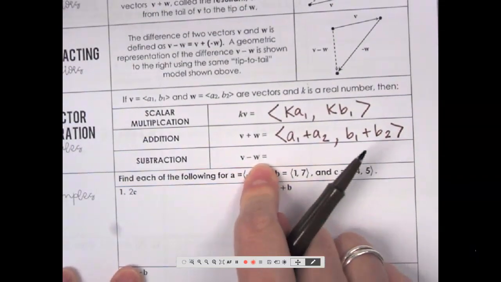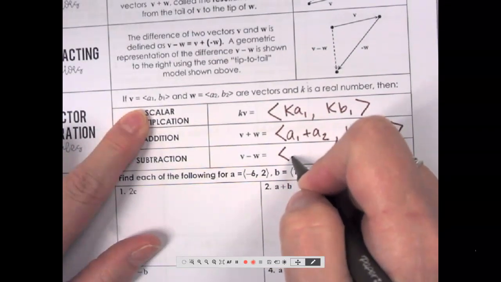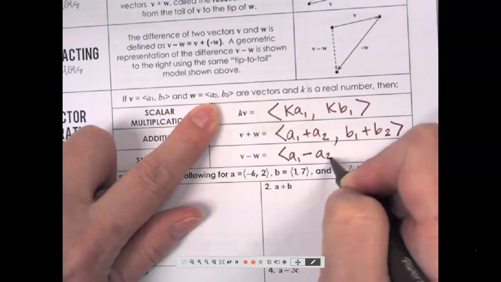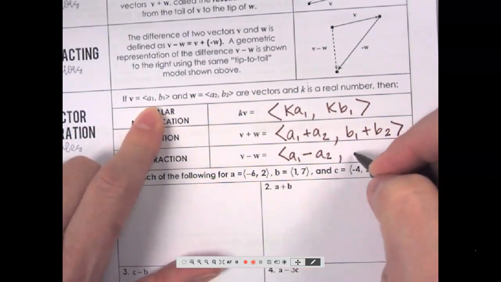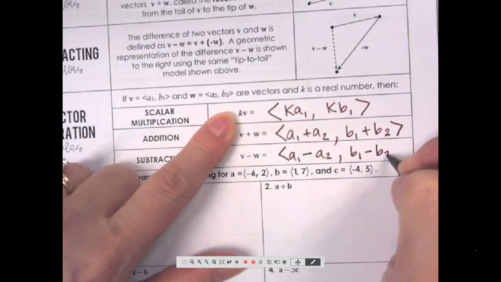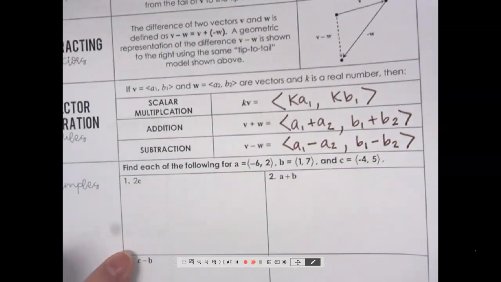If it's vector v minus vector w, I take the first component of v and subtract the first component of w. Go back to the second component, b1 minus b2, and that would be the difference vector algebraically. Okay, so super easy.